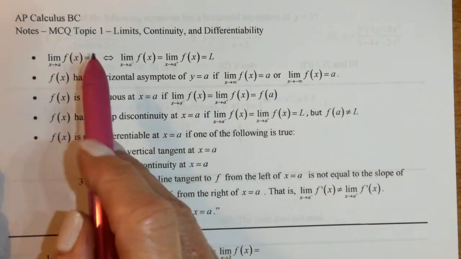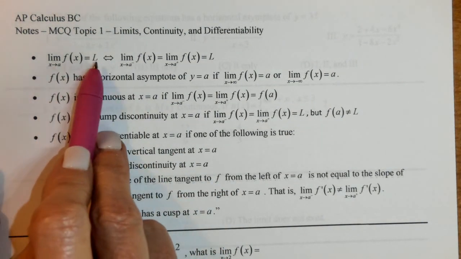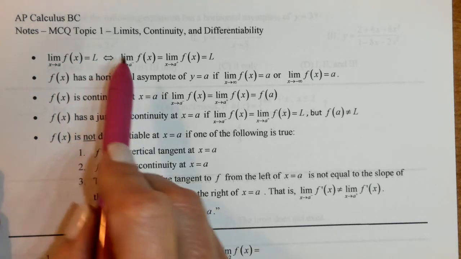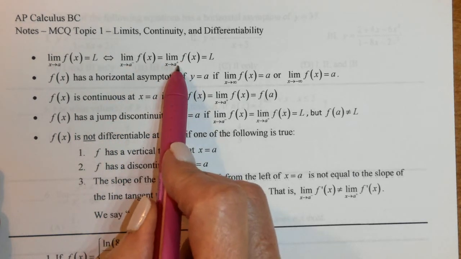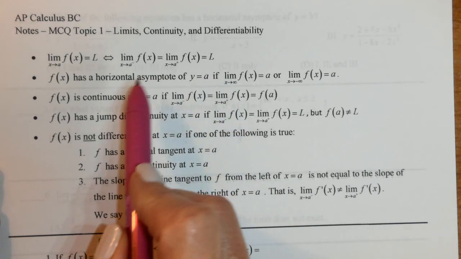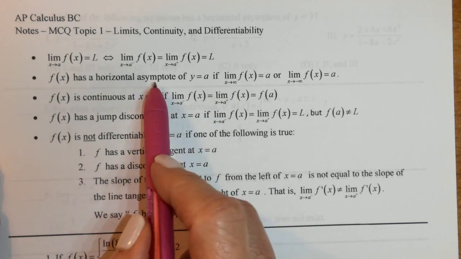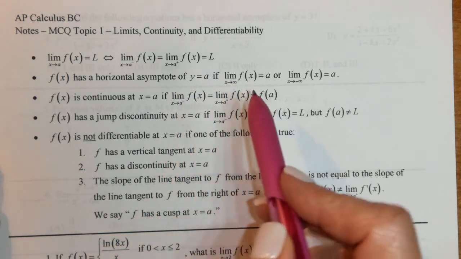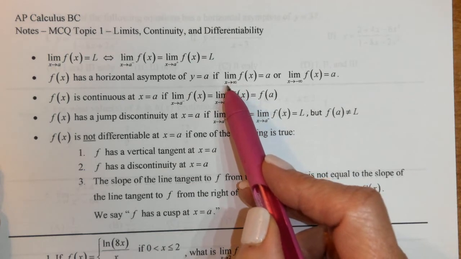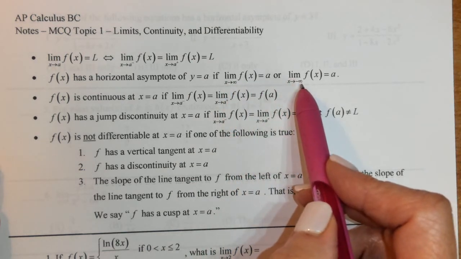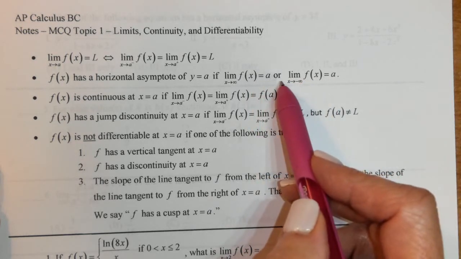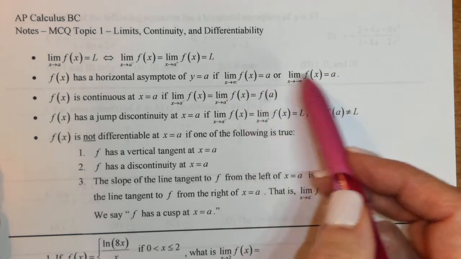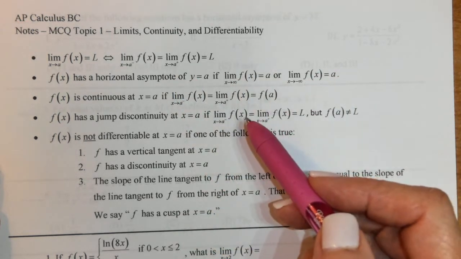First of all, we say that the limit of f as x approaches a is equal to some number if and only if the limit from the left is equal to the limit from the right, and that's equal to that same number. F has a horizontal asymptote of y equals a, that would be the equation of the asymptote, if the limit as x goes to infinity or negative infinity of the function is equal to a. And that makes sense. If as x goes to infinity we're approaching a number, that means we have a horizontal asymptote.